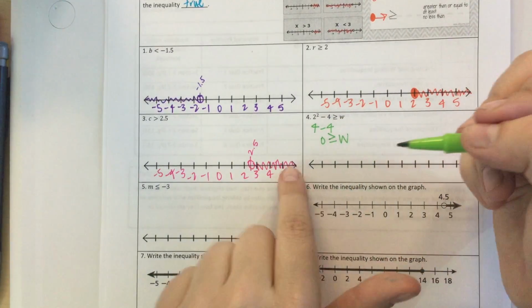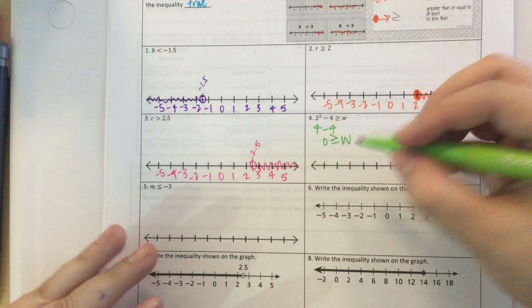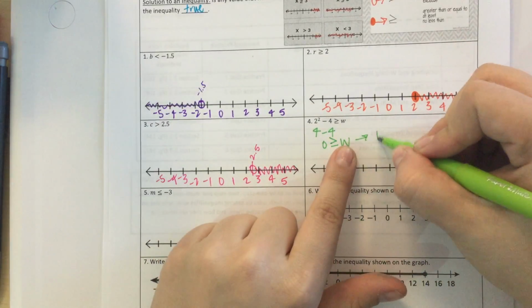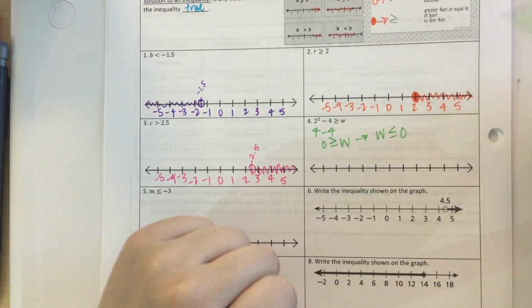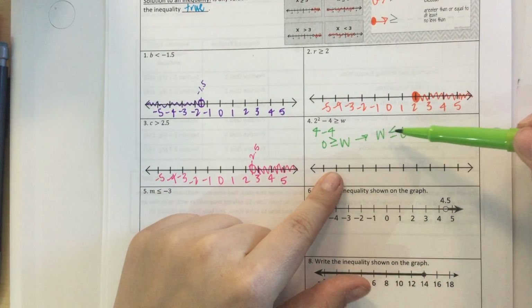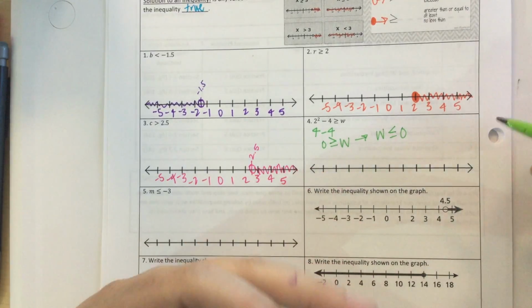Now when we're shading, we want the variable on the left. So we're going to rewrite this as W. The alligator's opening up towards the 0. So we're going to rewrite it like that. W is less than or equal to 0. That's how you would write this.